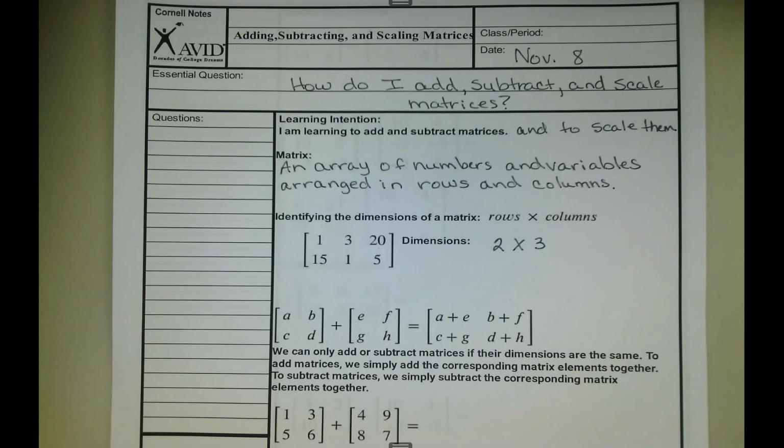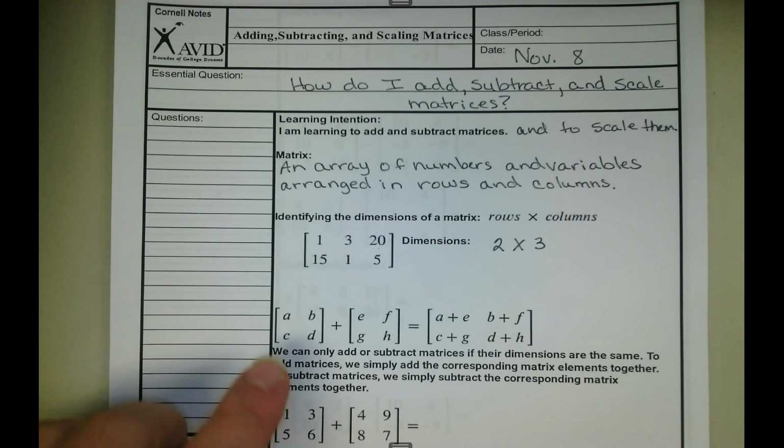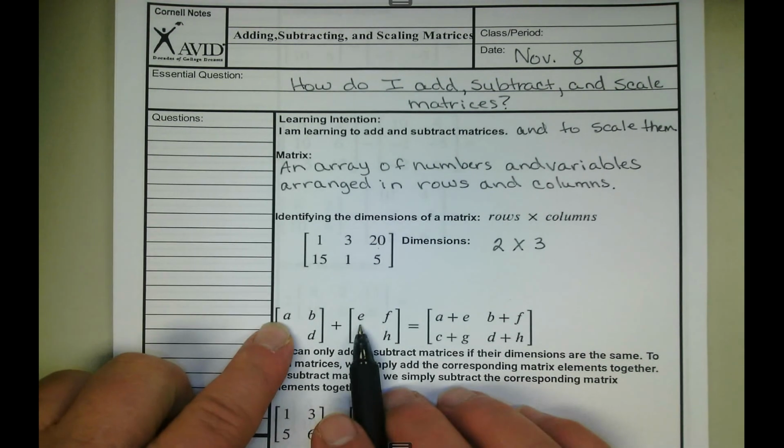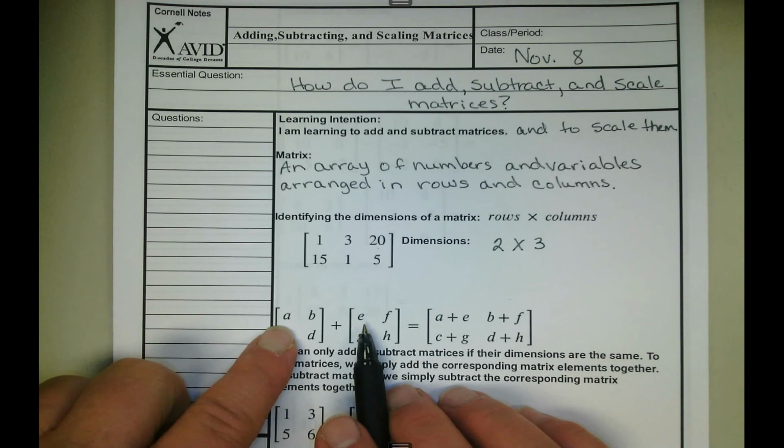Okay, now when we're adding or subtracting, it's pretty well the way you think it should be. You go from one matrix to the next, and you either add or subtract the numbers that are in the corresponding spots.